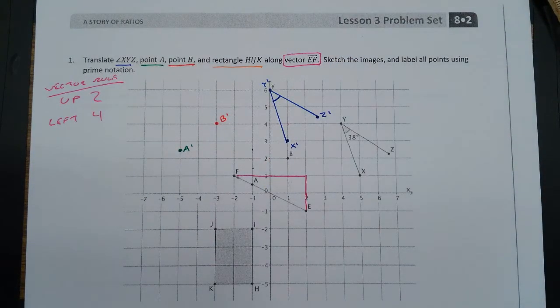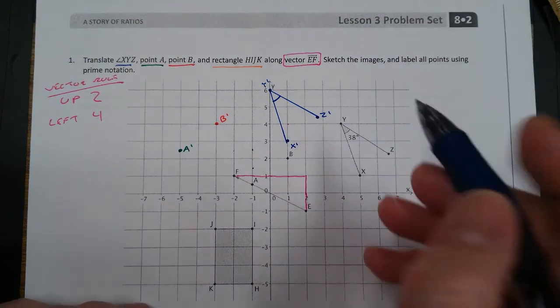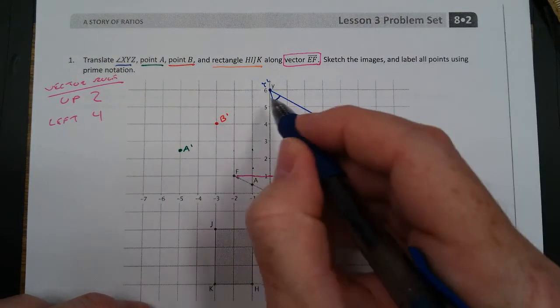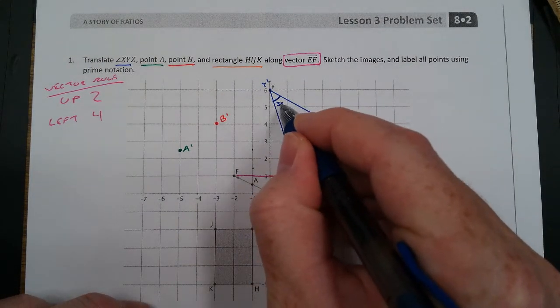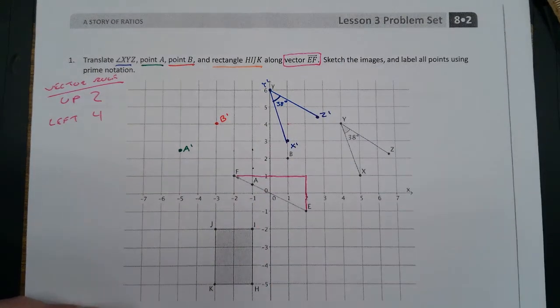And I know that translations do not change size or shape. So if the original angle is 38 degrees, the new one also has to be 38 degrees because translations are rigid motions. They do not change size and shape. I have one more thing I need to translate, and that's the rectangle.